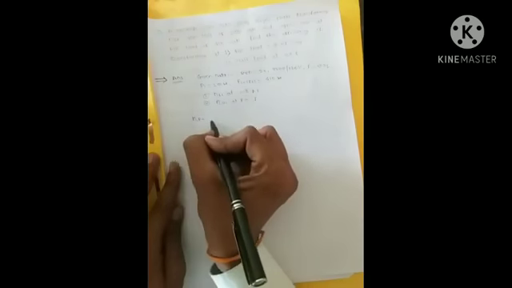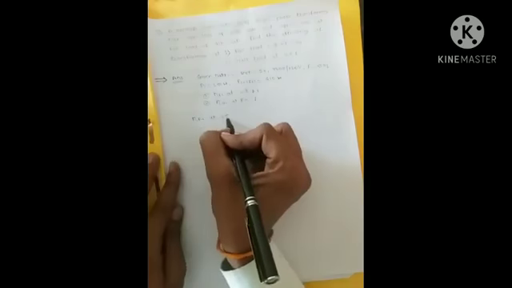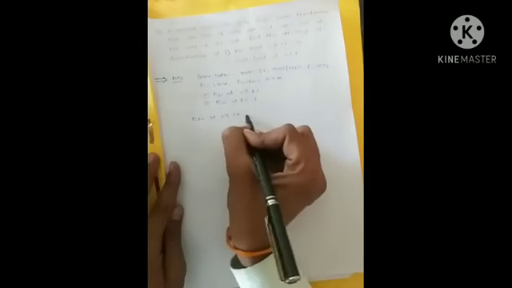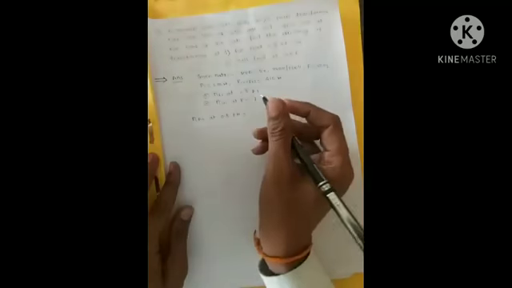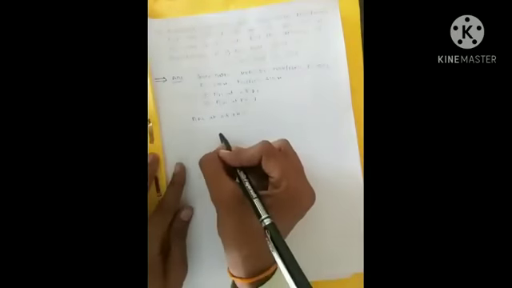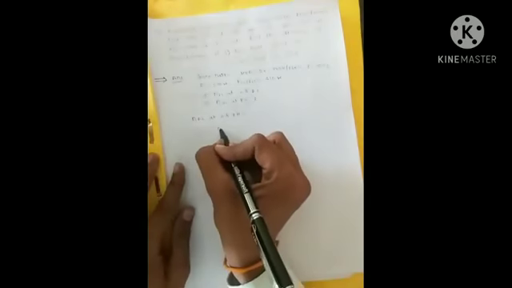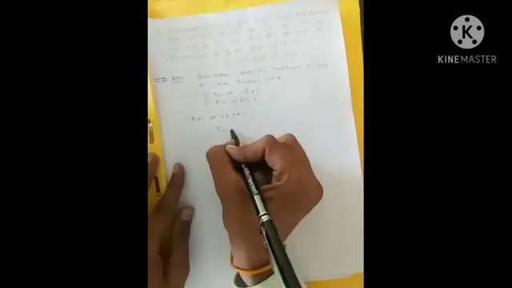Efficiency at full load, 0.8 power factor, equals to... we know the formula. What is the formula of full load efficiency?